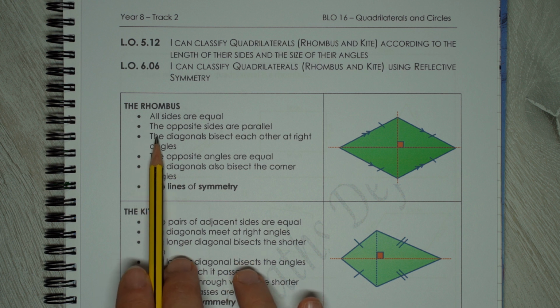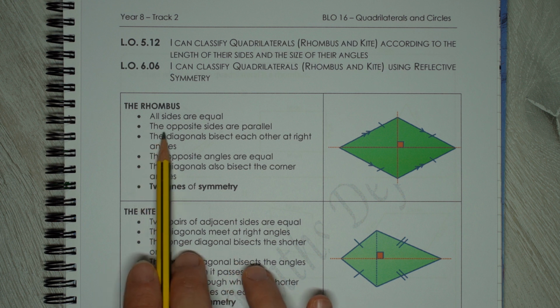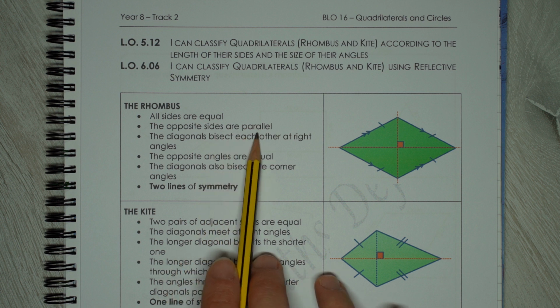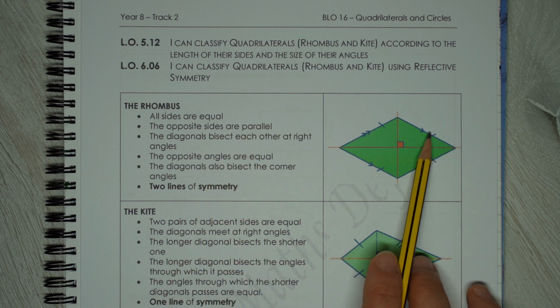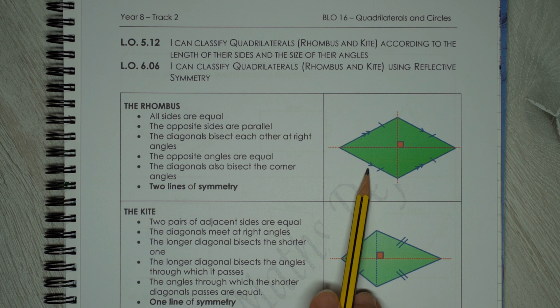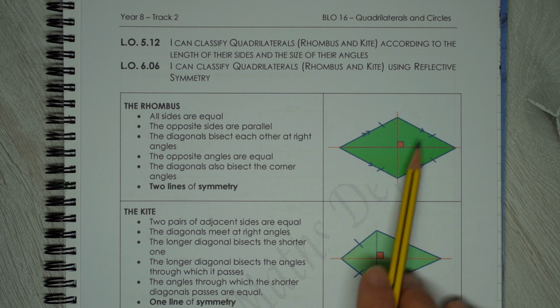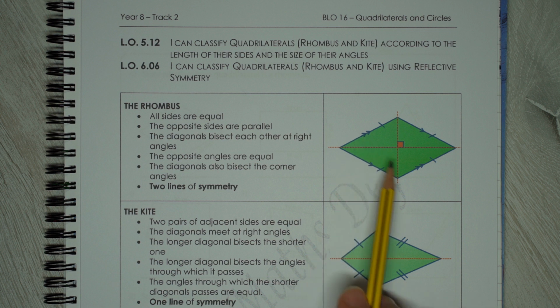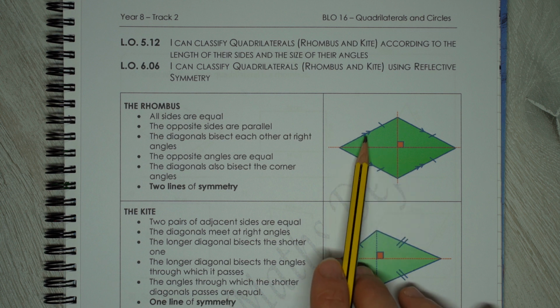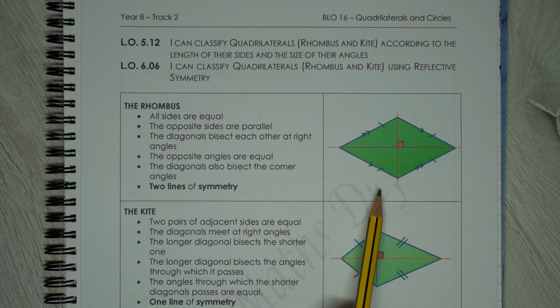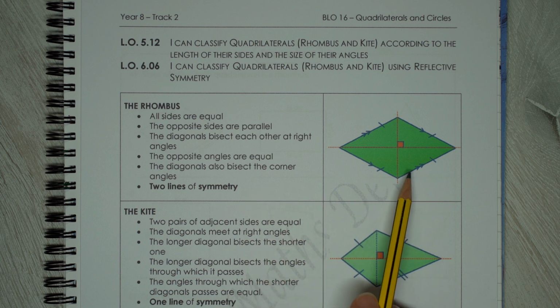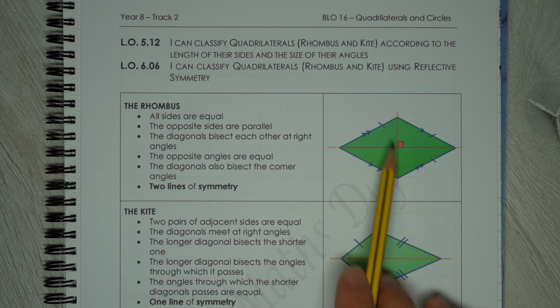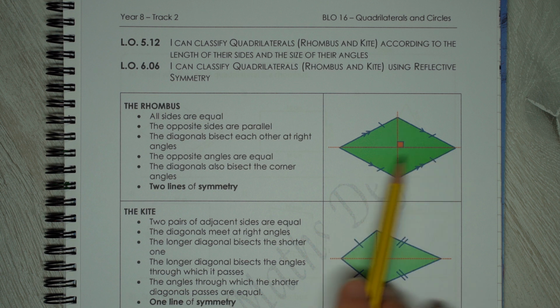The second property is that the opposite sides are parallel. So this side is parallel to this side, and we mark parallel lines by drawing arrows. Since this is parallel to this, we have marked them with one arrow. And this side is parallel to this side, so we mark them with two arrows, so that we can distinguish between this pair of lines and this pair of lines.